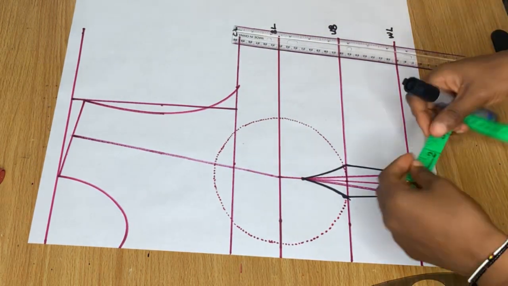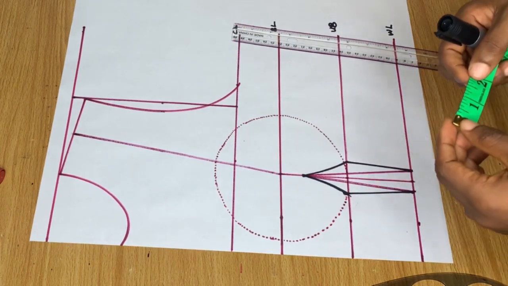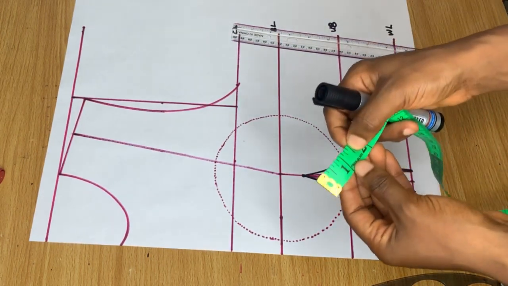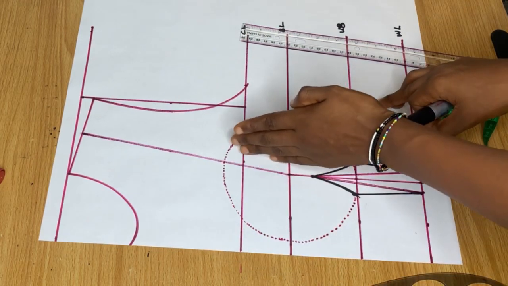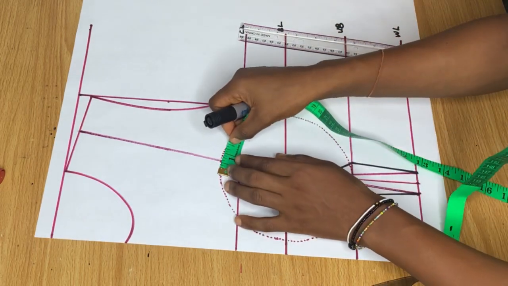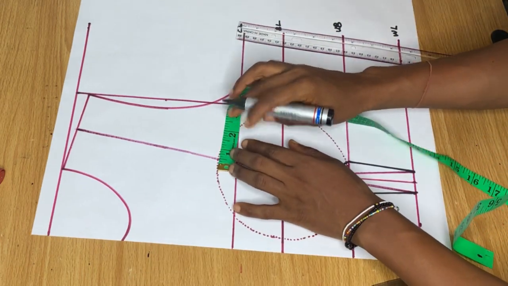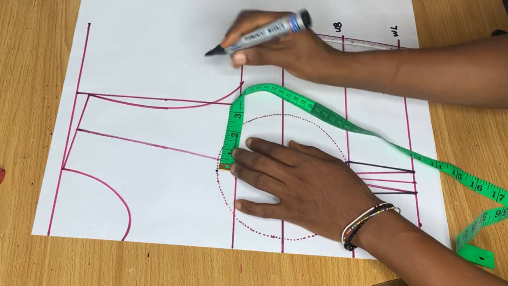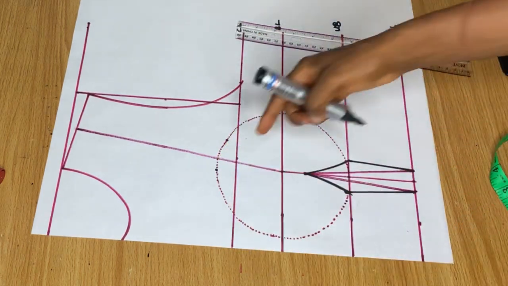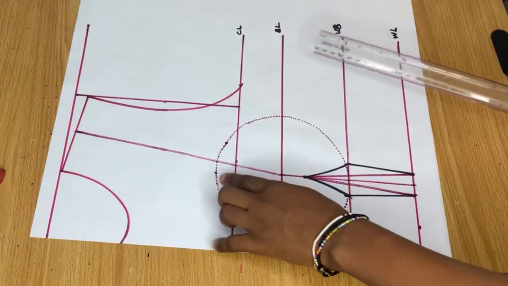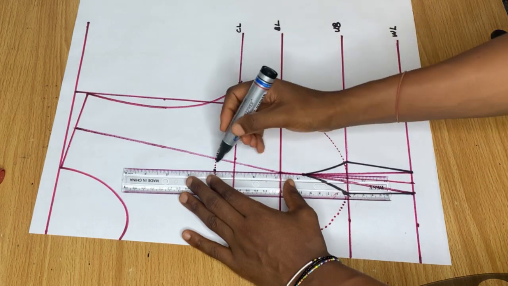Next, you're going to take the measurements you have here. As you can see, I have 1.5 inch, and you're going to come here at the top, and give 1/2 inch to the part going towards the middle of the dress. As you can see, we are going to give 1/2 inch to this side here, and then give the 1 inch to this other side, which is towards the side. And what you're going to do is to use your ruler to connect this to the bust line.